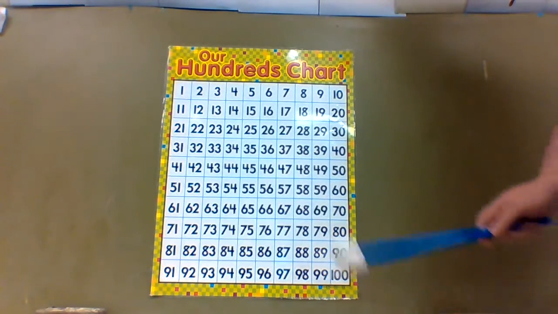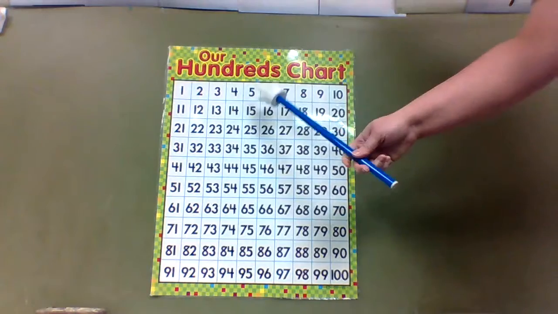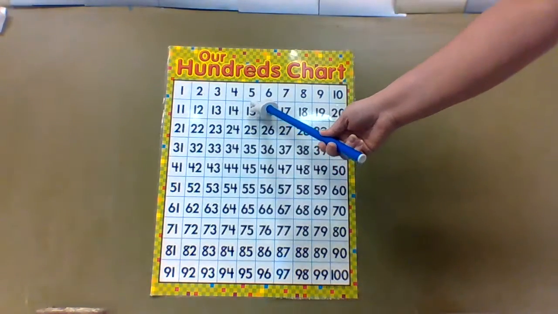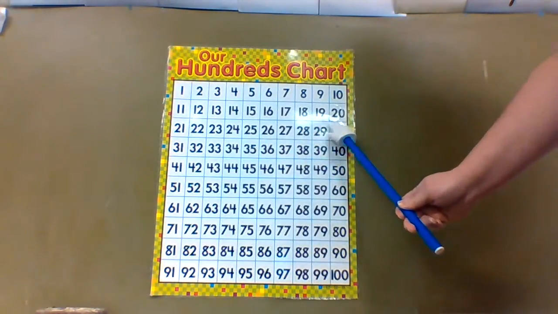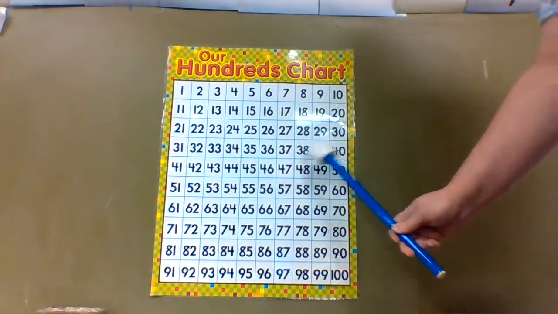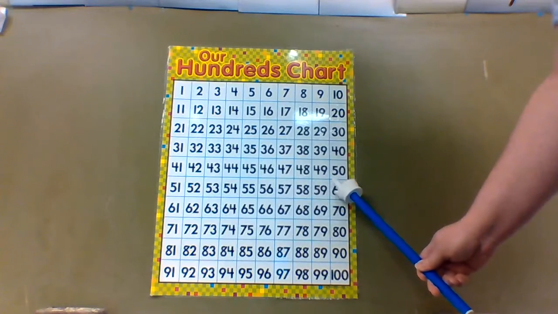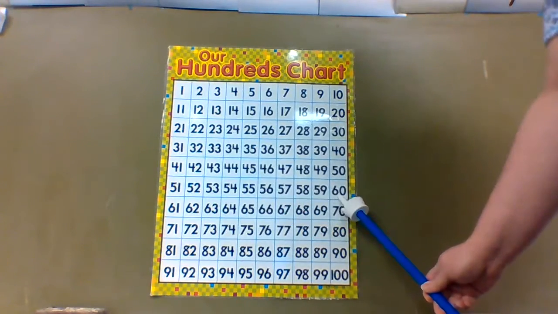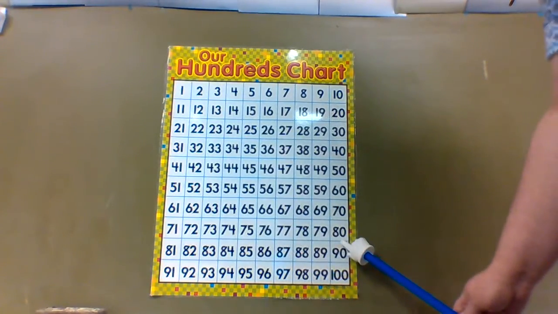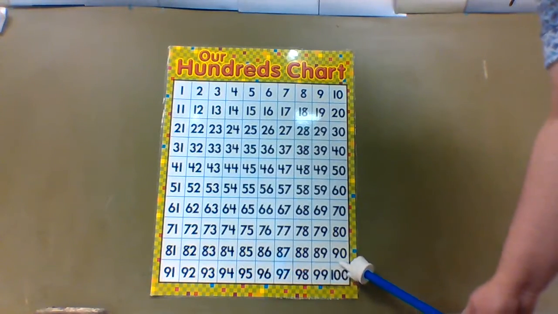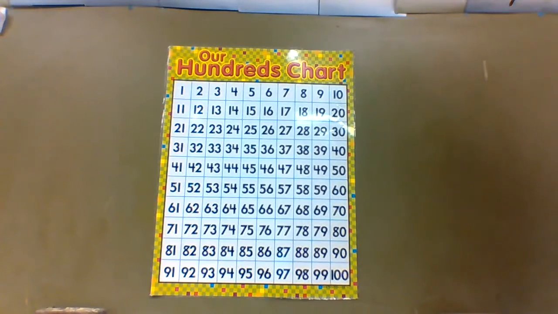Let's count by fives. That's what we're going to be doing today. We're going to be learning about nickels and we're going to be doing a lot of counting by fives. So let's start with 5. Ready? 5, 10, 15, 20, 25, 30, 35, 40, 45, 50, 55, 60, 65, 70, 75, 80, 85, 90, 95, 100. And last but not least, let's count by twos.